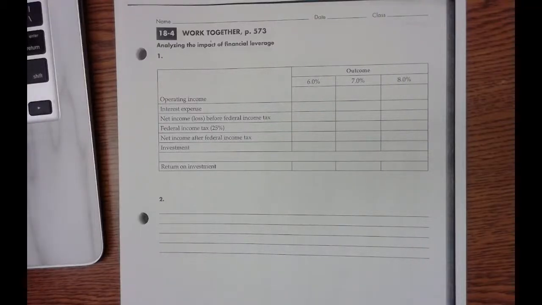In 18.4, we're analyzing the impact of financial leverage. The problem we're given is KMT Stores is considering a renovation of its store. The project will cost $100,000. The company can issue 7% $5,000 bonds to finance 90% of the project. The remaining capital will come from internal sources.